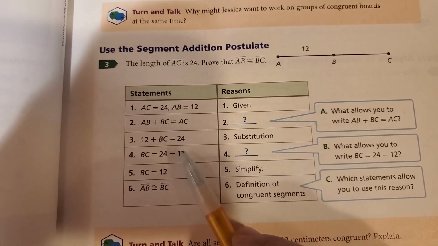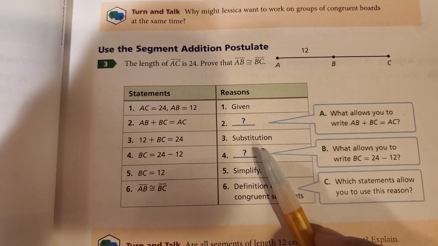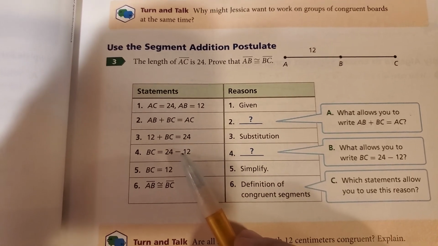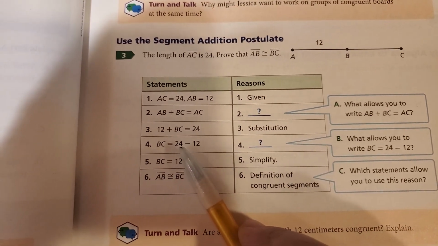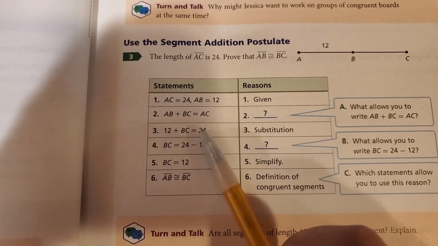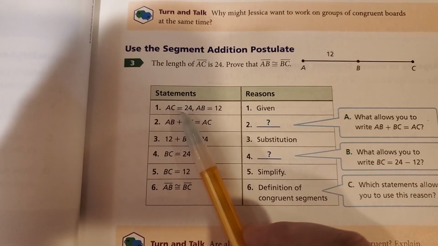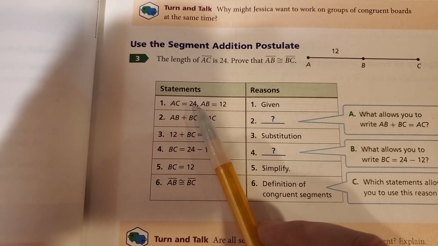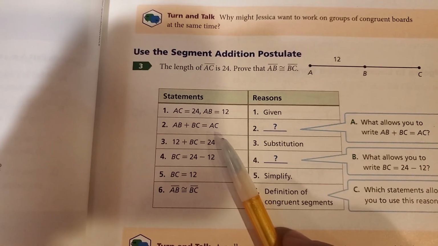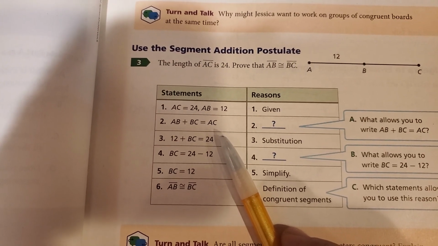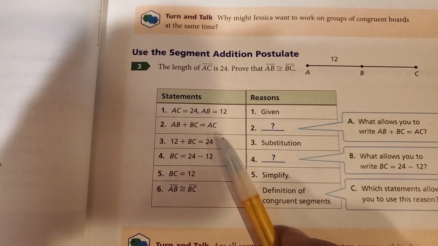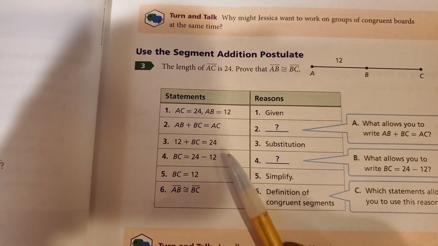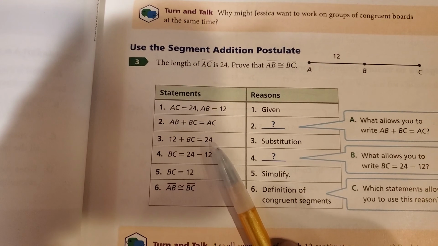Okay, then the next step is entirely here. The whole thing's here. I just want to explain what they did. If you look, the givens, remember, said that AC was 24. And what do you know? AC occurs in step 2 right there. So they're going to take that AC out and they're going to replace it right here with a 24.